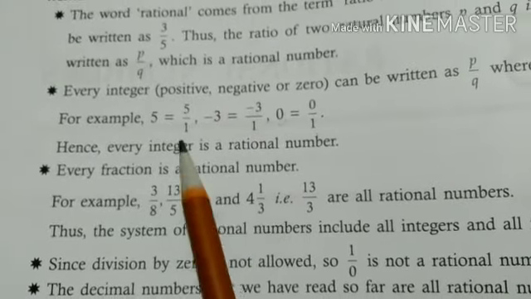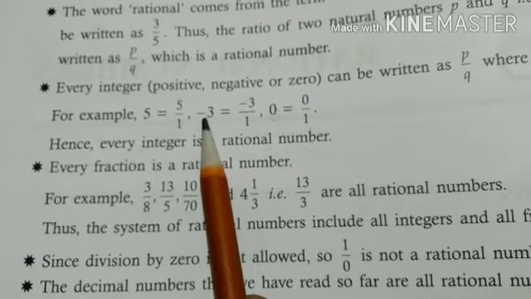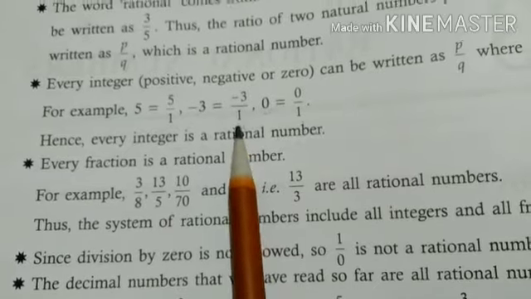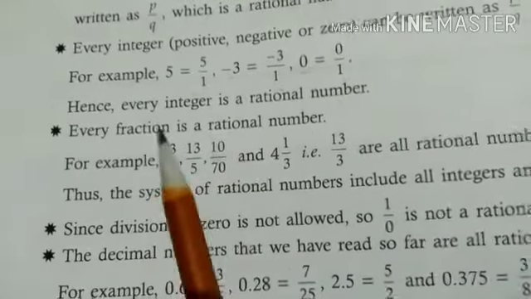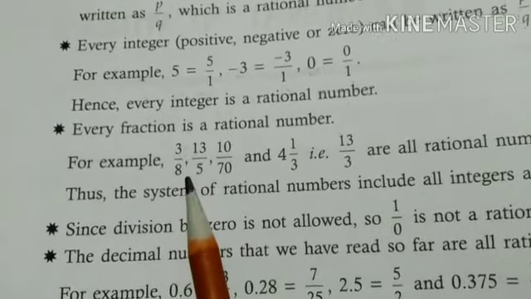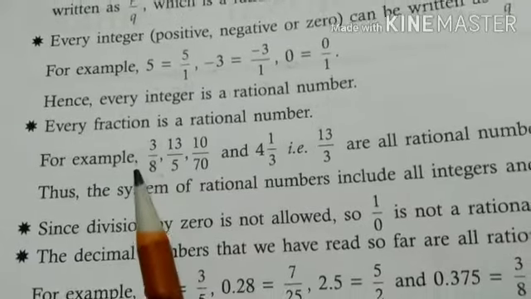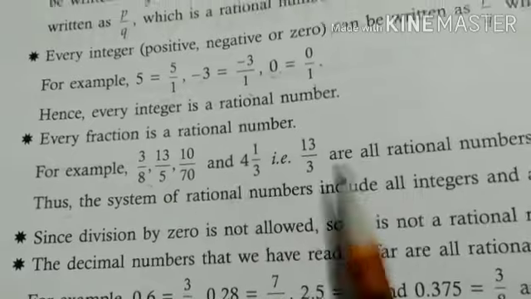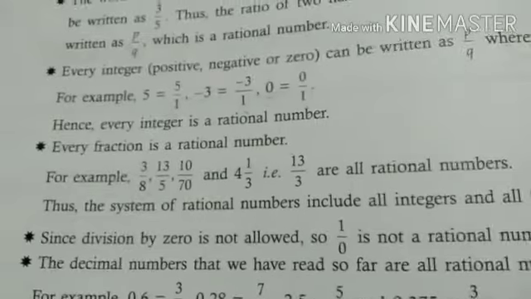If you see a positive integer, we can write the denominator 1. If you see a negative integer, we can also show it with denominator 1, and including 0, it means 0 by 1. Every fraction is a rational number. Like 3 by 8, it is a rational number and it is also a fraction because it is in the form of p by q, where q is not equal to 0. Thus the system of rational numbers includes all integers and all fractions.